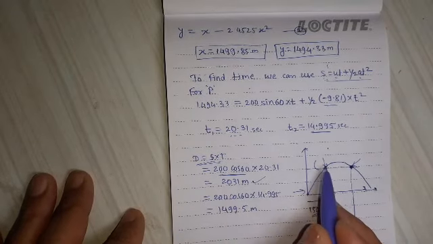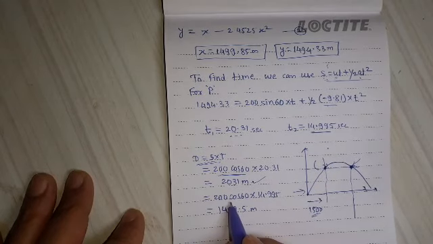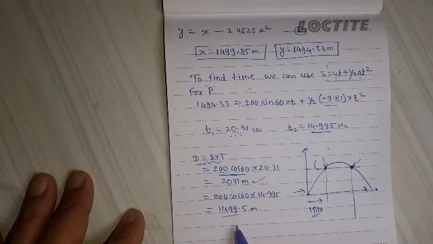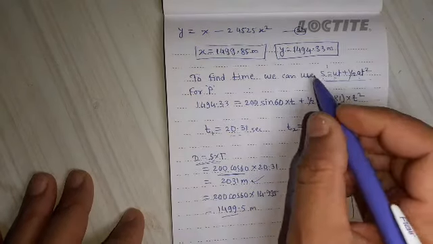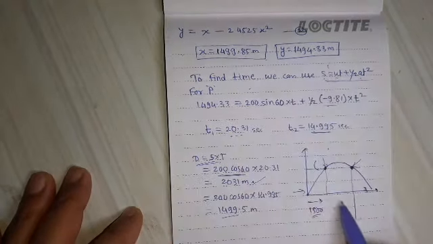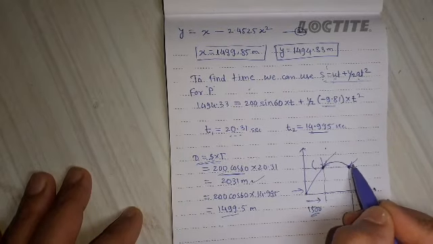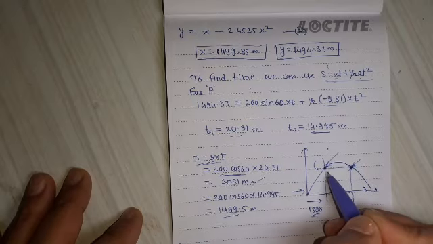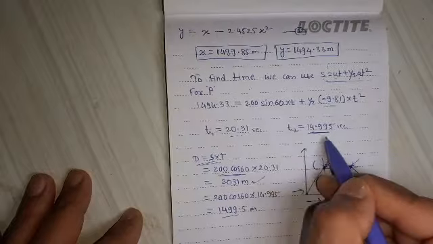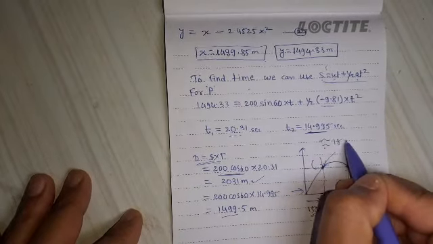And if you do for this point, that is for 14.995 seconds, horizontal speed into time, you will get 1499.5, which is almost equal to this. That means the destruction takes place at this point and not at this point. So our answer will be this one, 14.995 seconds, which is almost 15 seconds.